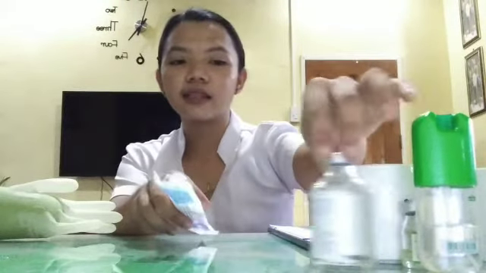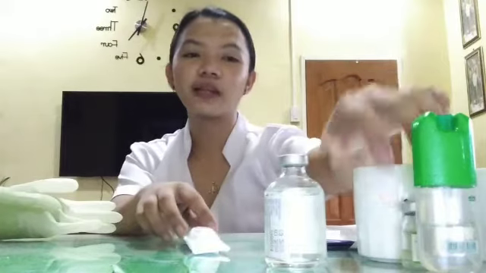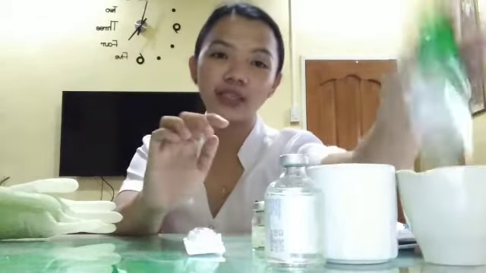We will verify and assess the patient's history of allergic drugs or allergic substances, and then we will assemble our equipments: the needle, the drug, which we will get from the medication box. And then we will perform hand hygiene.